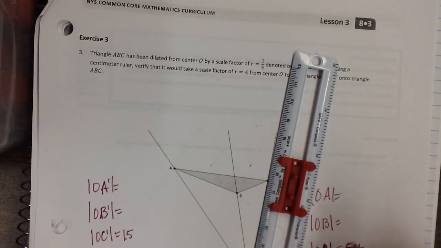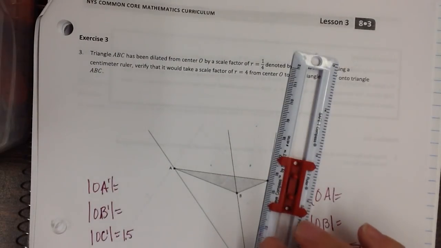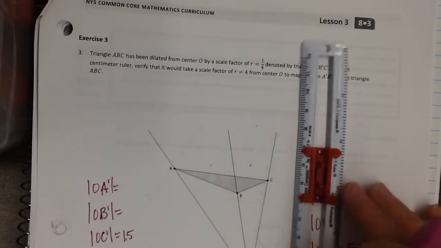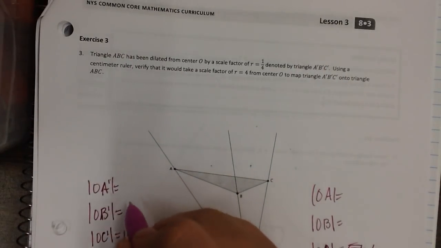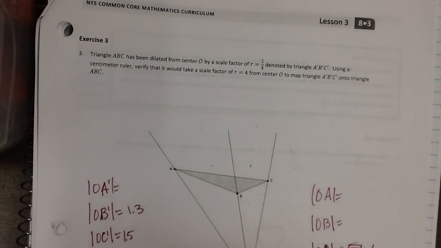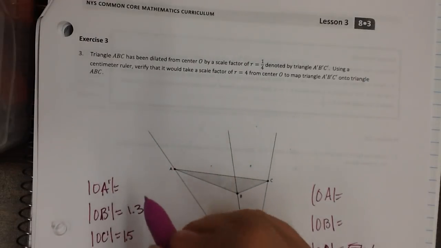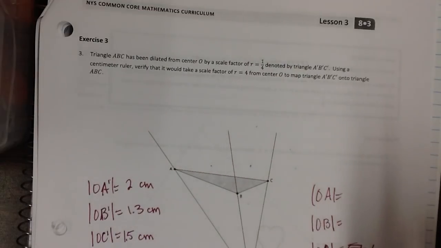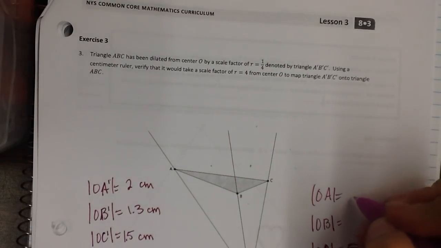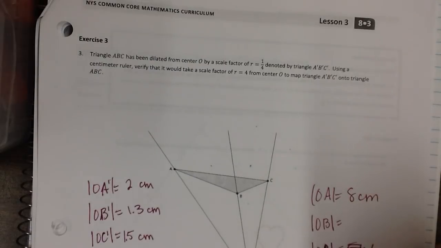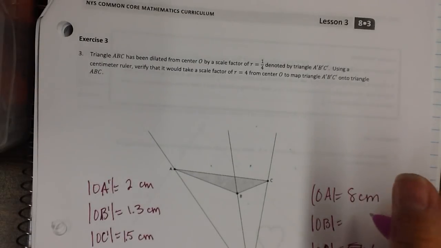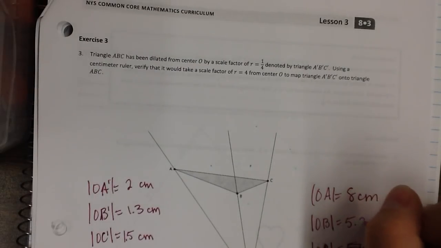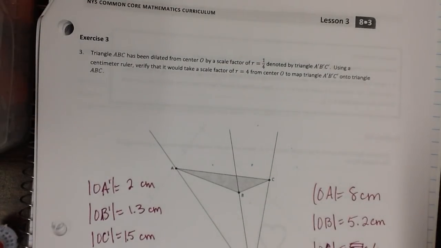We're going to say this is 6. Okay, O to B, and I'm just going to give you these measurements real quick, is 1.3. And O to A is 2. And these are all in centimeters. O to A is 8 centimeters. O to B is 5.2 centimeters. And O to C, we're going with the 6 centimeters.